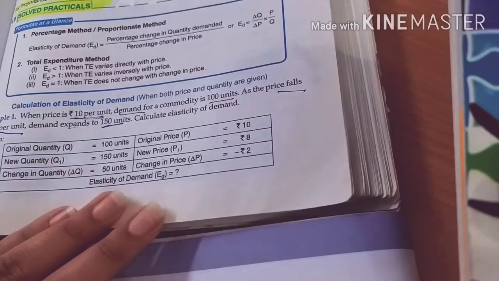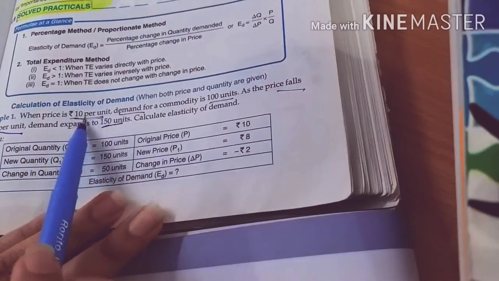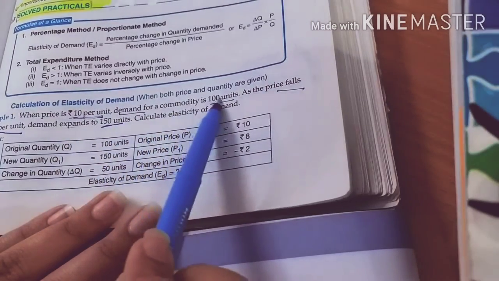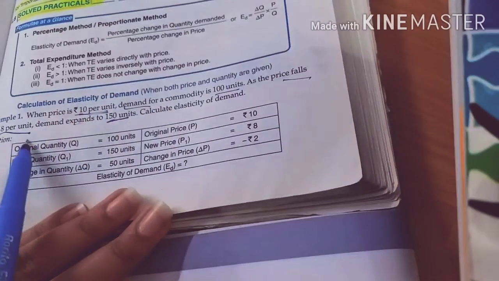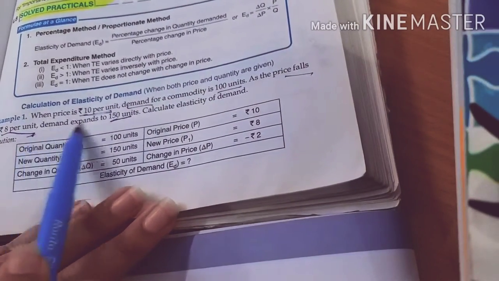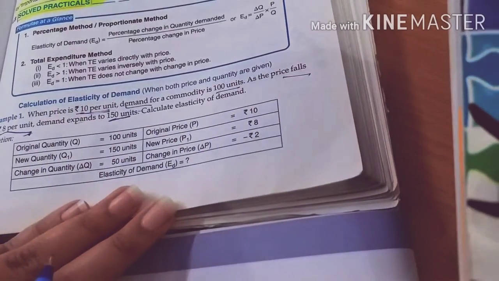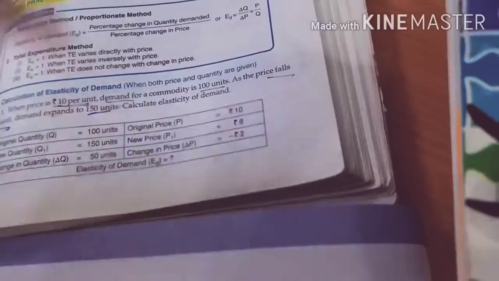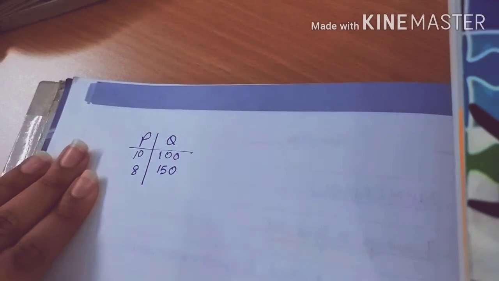Okay, let's take up an easy example. When price is rupees 10 per unit, demand for the commodity is 100 units. As the price falls to rupees 8 per unit, demand expands to 150 units. Calculate elasticity of demand. So, don't go on the language, just jot down all the points that are given in the question. Let's just make a kind of schedule over here.